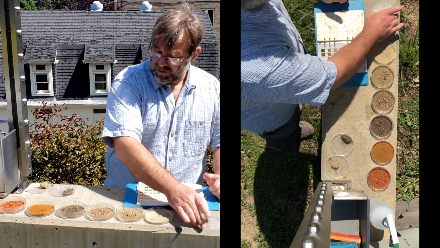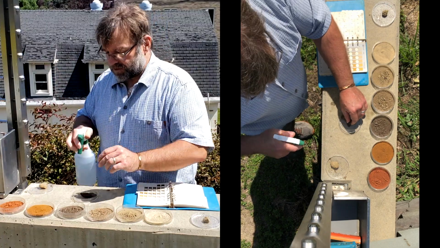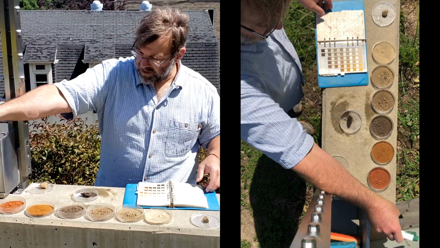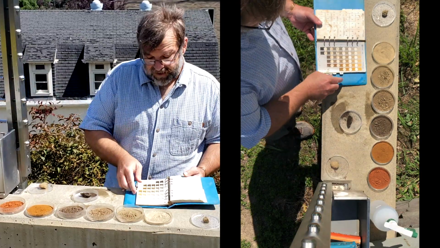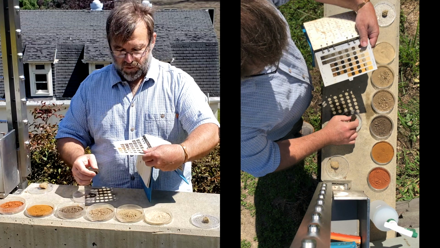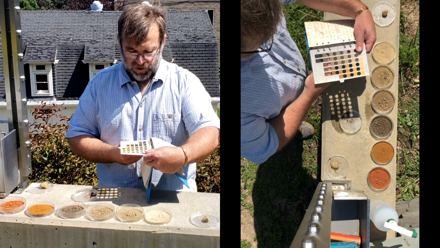Now I've got two other soils here that I want to show you how we would do, just as more examples. So here's a darker soil. Moisten that up. See how dark that got very quickly? Let's start on the same page that we're on at the moment. It's a 10YR, but in this case, let's move it farther down. It's pretty dark.